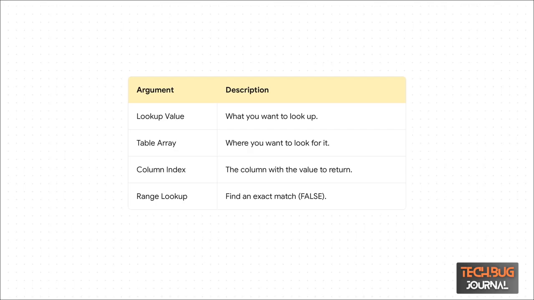So that VLOOKUP recipe? It's just 4 simple ingredients. First, you tell Excel exactly what you're looking for. Second, you tell it where to go look for it, like in which table. Third, you point to the column that has the answer you want. And last, you just tell it, hey, I need an exact match. And that's it. You've just told Excel how to act like a super smart assistant and fetch any piece of data from a huge table.